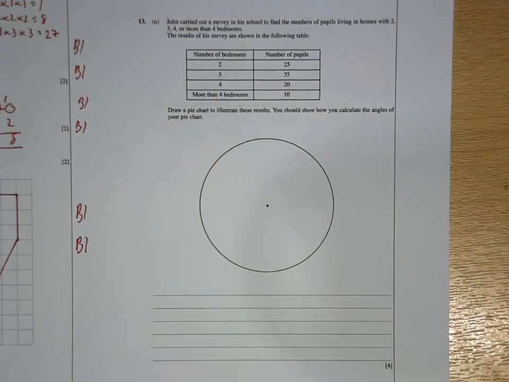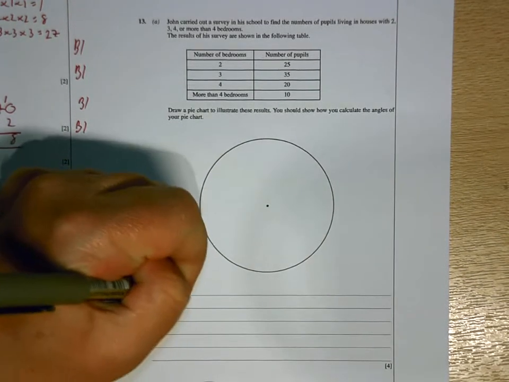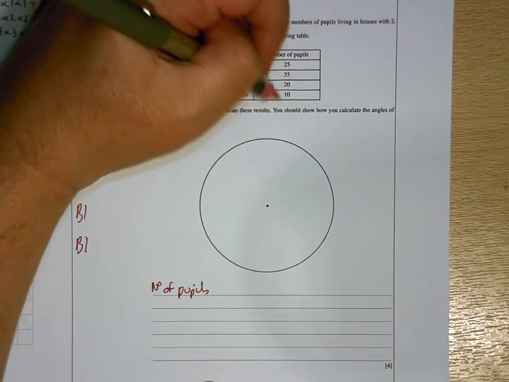So John carried out a survey in his school to find the numbers of pupils living in houses with 2, 3, 4 or more than 4 bedrooms. The results of his survey are shown in the following table. The first thing you need to do is to work out how many pupils were surveyed. So the total number of pupils there, you're going to add those up.